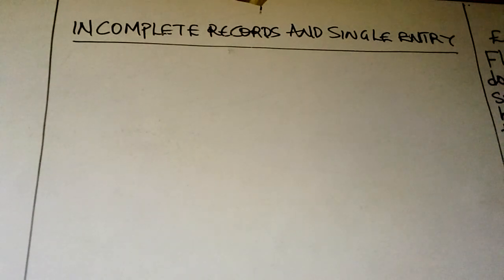In this presentation, I will give the general overview of single entry and incomplete records. I will also examine the information that will be provided in single entry system and incomplete records. I will as well consider the examination requirements of incomplete records. I will give the procedure for solving incomplete records questions. I will give the format for solving the relevant accounts in incomplete records questions. I will as well give a standard work example, and I will solve it.